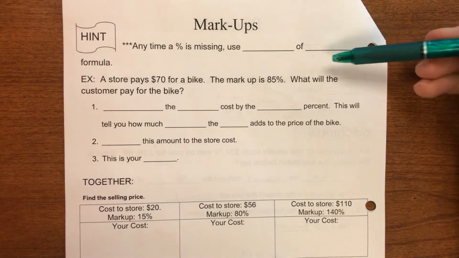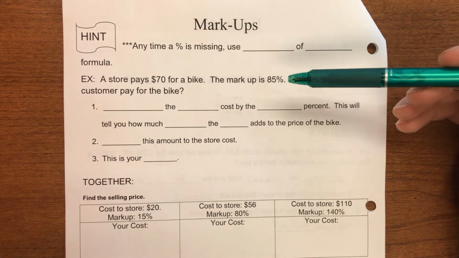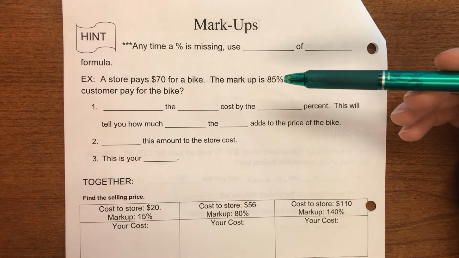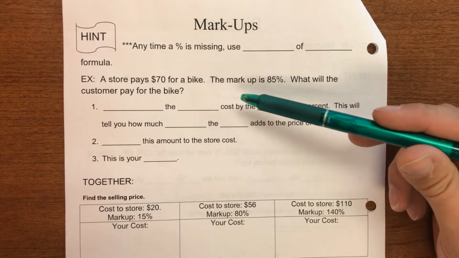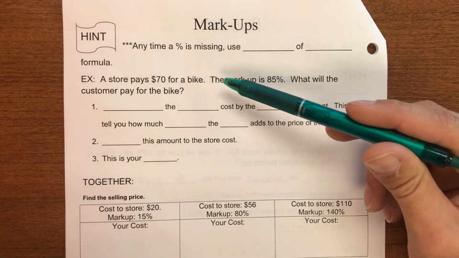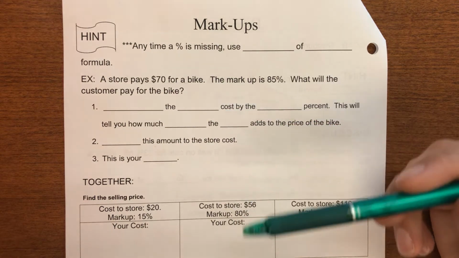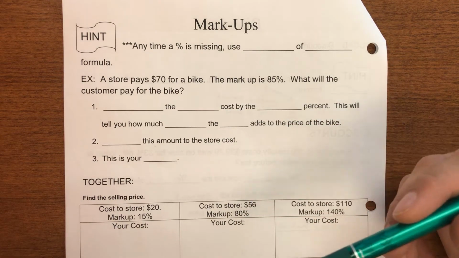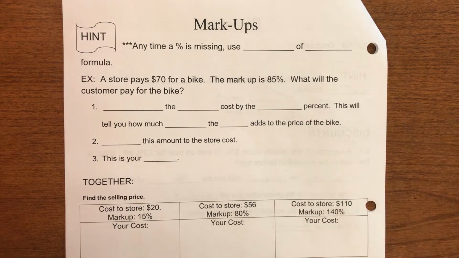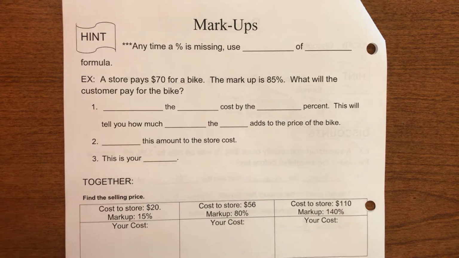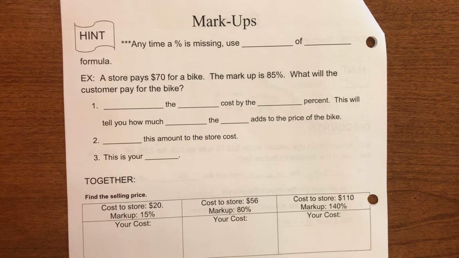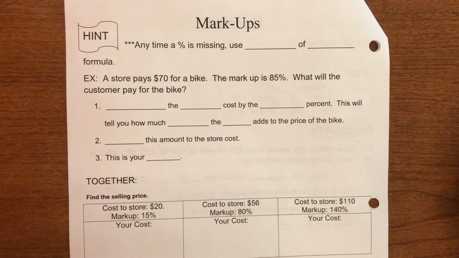So markup is what the store adds to what they paid. So the store pays $70. The markup is the amount that they're going to add to $70 so that they can make a profit, so that they can make some money when they sell the bike. All right, and we're going to do some examples here and put it a little bit more into perspective. And hopefully by the end of it, it's something you're a little bit more familiar with.